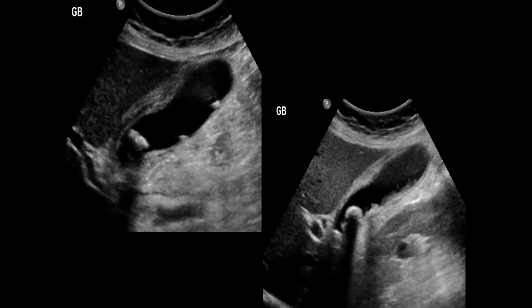If you put the probe in the right upper quadrant, they will have tenderness. But the sonographic Murphy sign should be tenderness specifically over the gallbladder, not over the right upper quadrant. So if we don't find that, it's very difficult to confirm the diagnosis of cholecystitis. Sometimes the patient is on painkillers and the tenderness cannot be assessed properly.